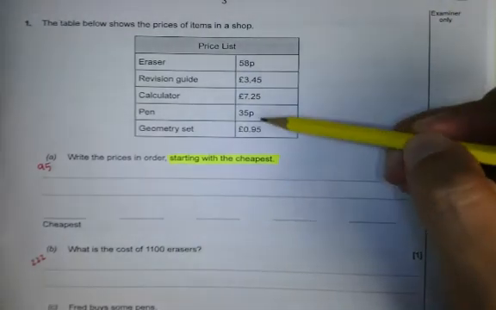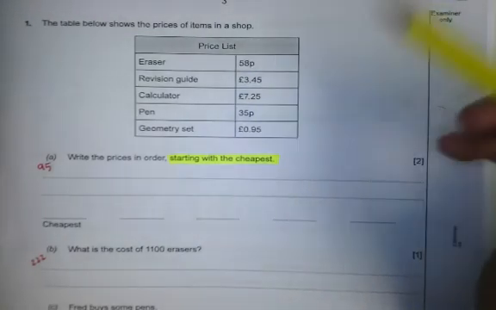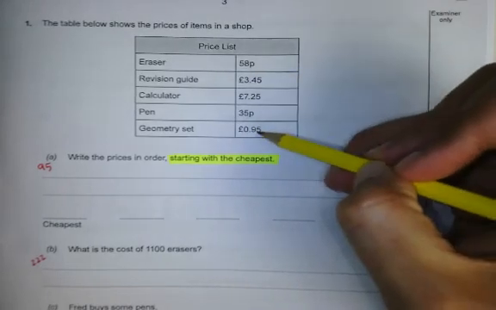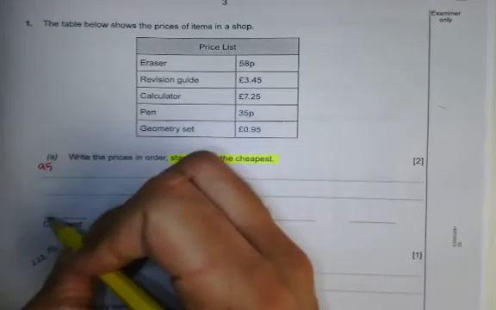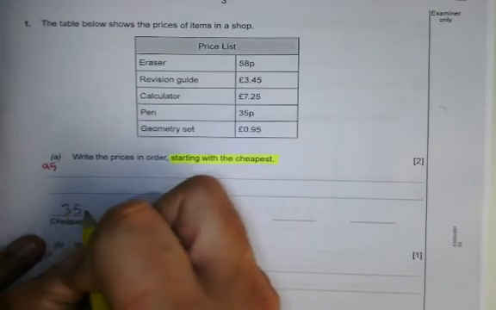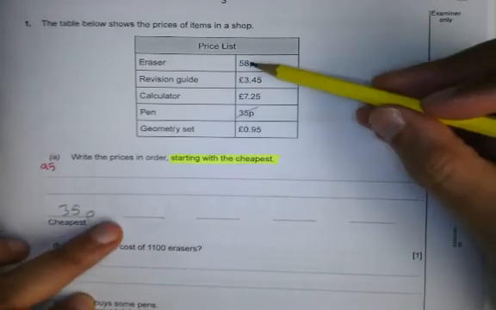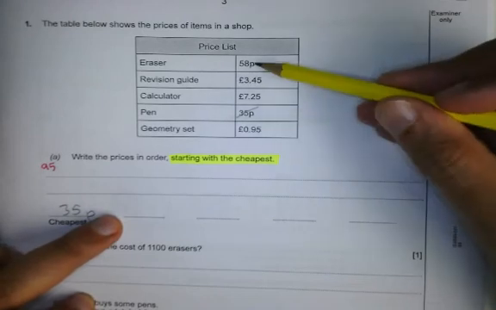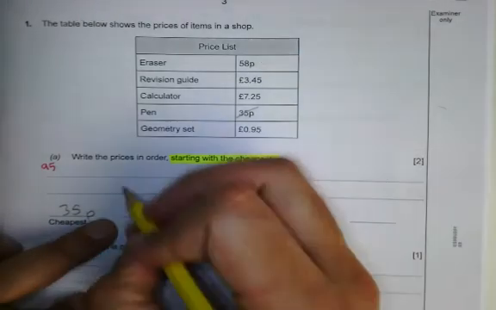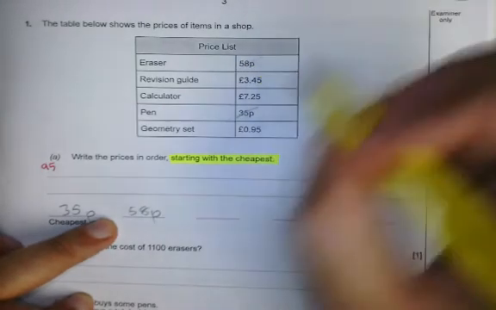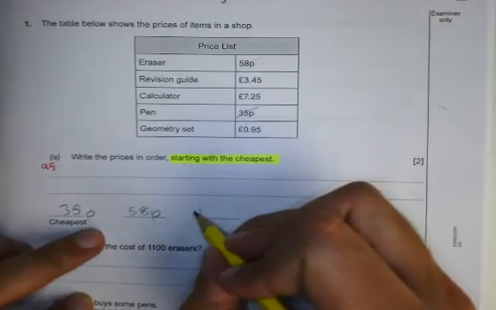What's the cheapest thing there? Well, let's have a look at the ones that haven't got any pounds. Let's look at the pennies. 35p, 58p or 95p. So 35p must be the cheapest. Okay, cross that one off and you're done. What's the next cheapest one then? Well, we're down still either 58p or 95p, so it's 58p. So we'll cross that one off. Then you've got the 95p.